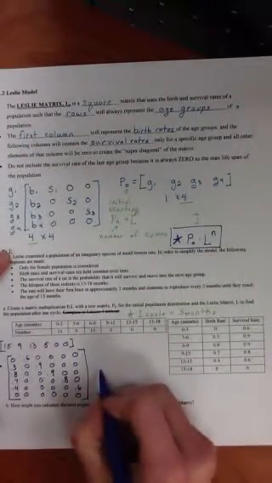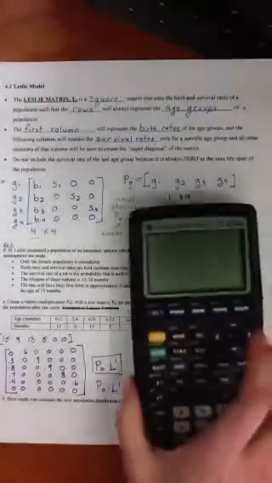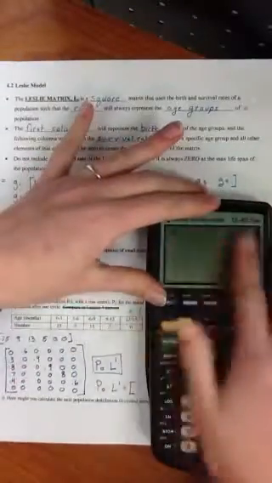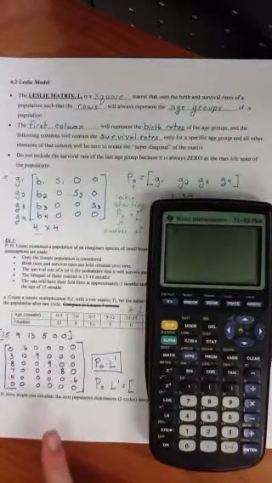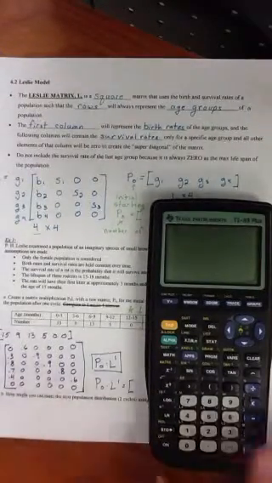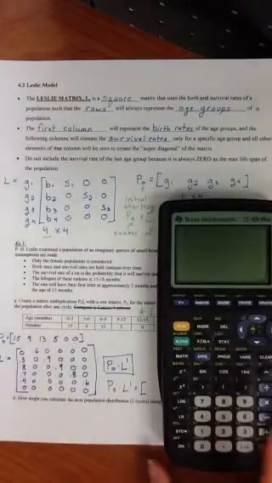So we are going to be finding p sub 0, our initial population, times L, our Leslie matrix, to the first power. And we are just going to be plugging this into our calculator. Let me rewrite that, because I'm actually going to get an answer here. Our answer is always going to give us a new population row vector. When you put this into your calculator, you're going to want to clear it out first, because we have all these zeros in this matrix, and it's going to be easier to put in if the calculator has already put those zeros in for us.